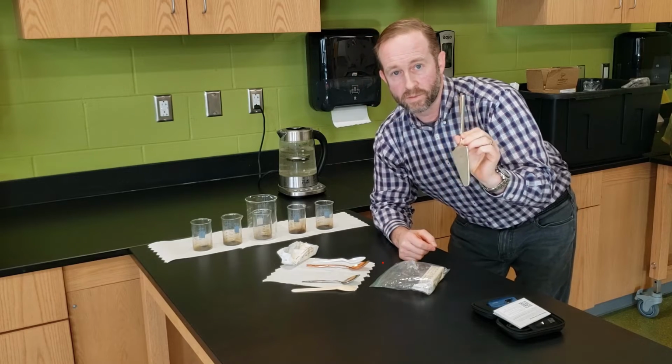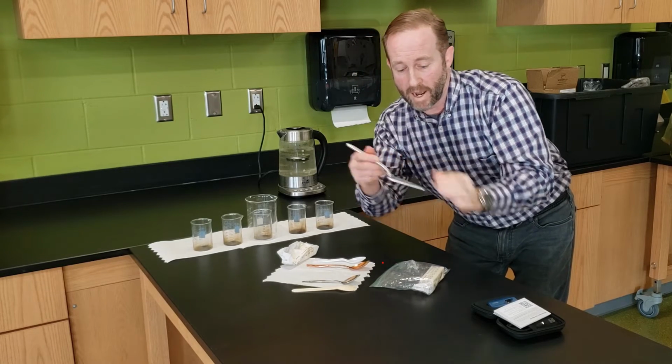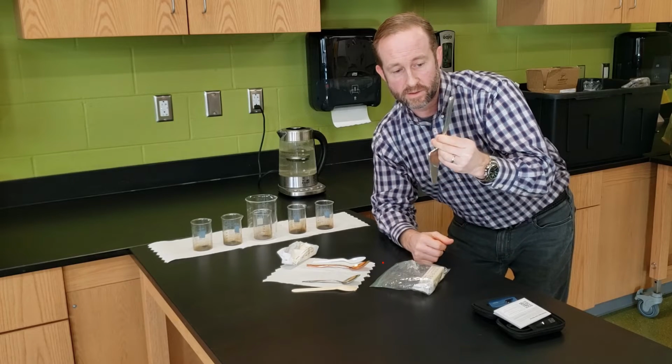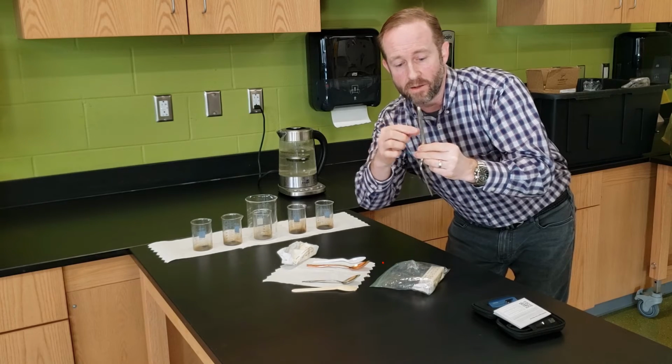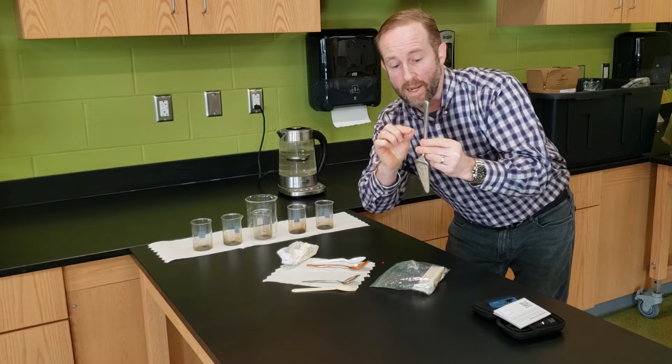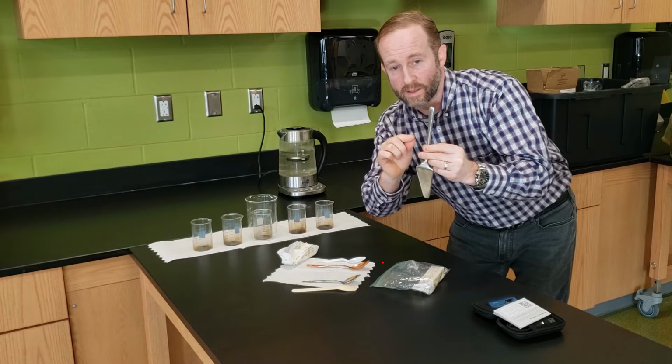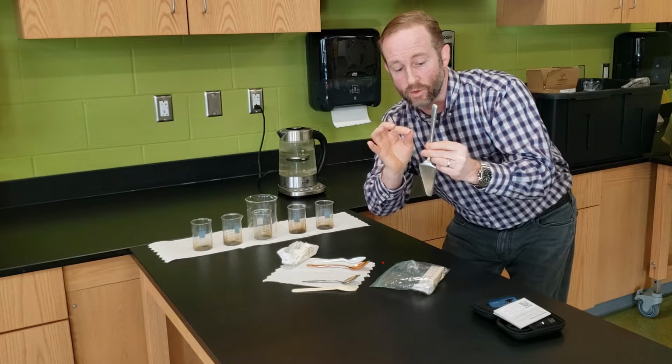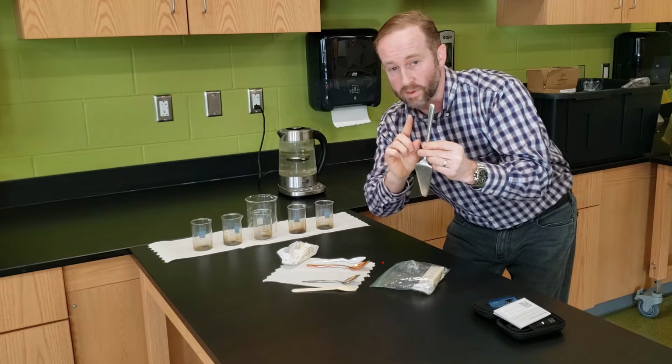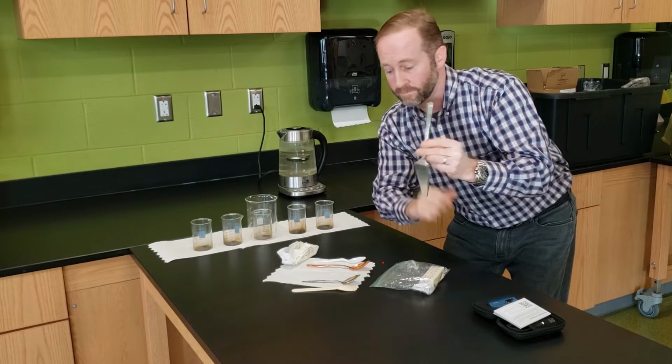Now I couldn't find an aluminum spoon. I found this aluminum pie serving utensil essentially. It is a little bit longer and thicker handle, which may change our results, but that is not going to be too big of a change. We should see good results still with this one.